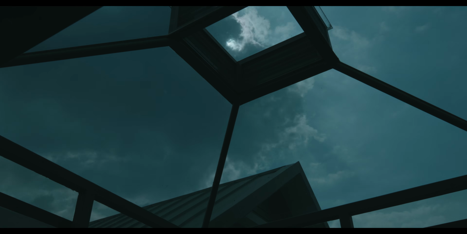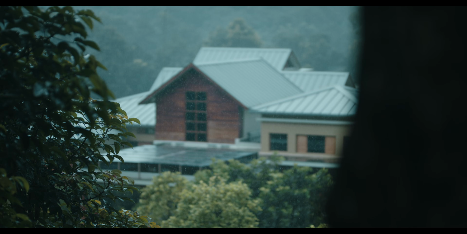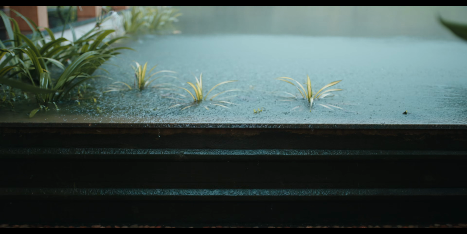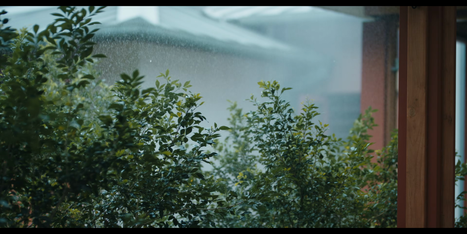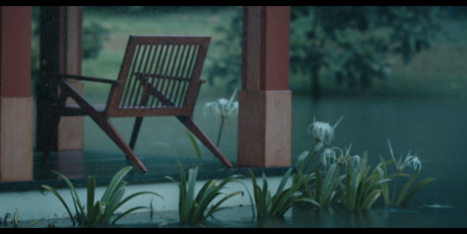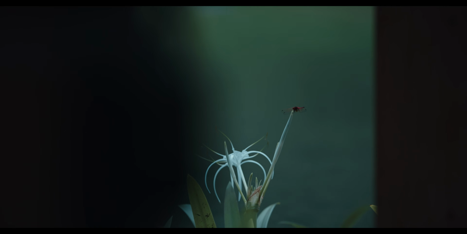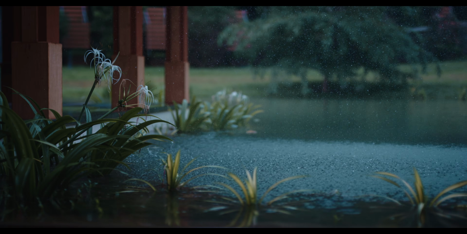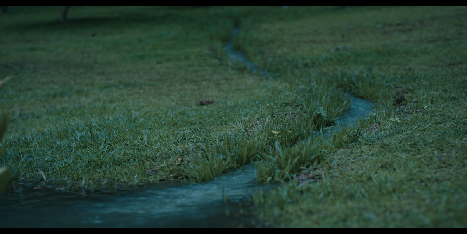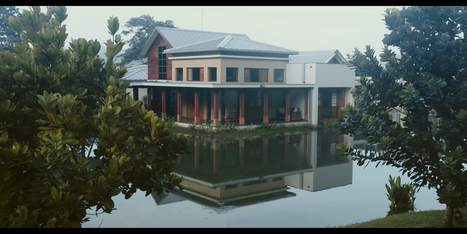When the summer rains start, it becomes a wetland on that side of the house. Slowly the water plants start emerging. As the water fills up, the next set of water plants, the floating water plants, start coming up. And from around mid-May to November, that side is a lake.